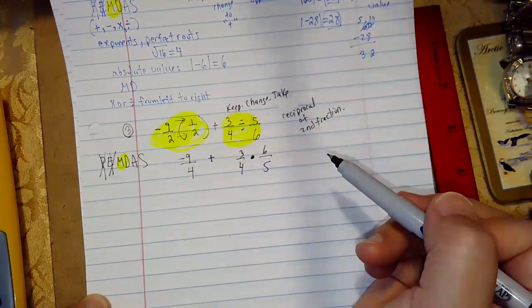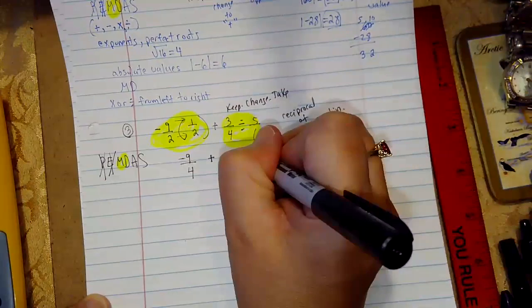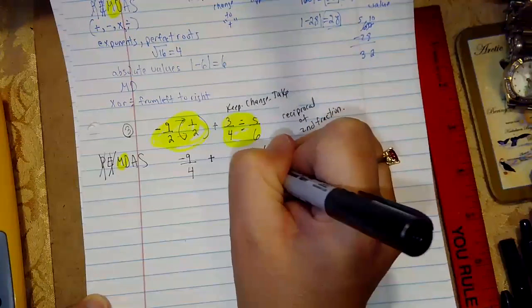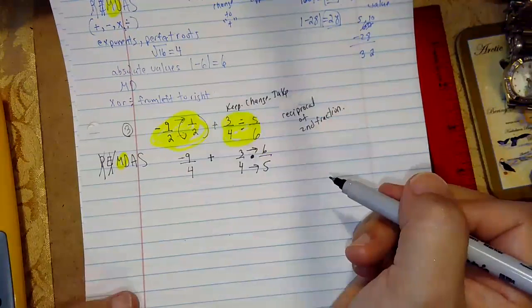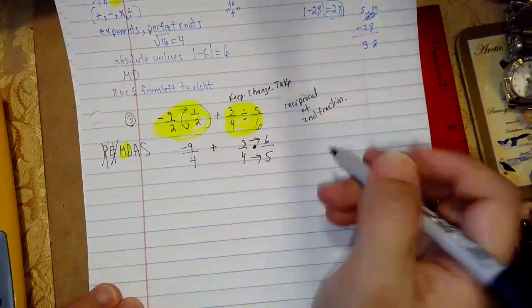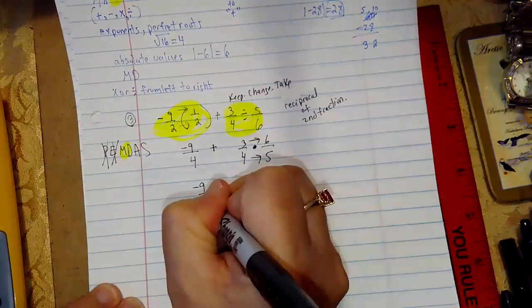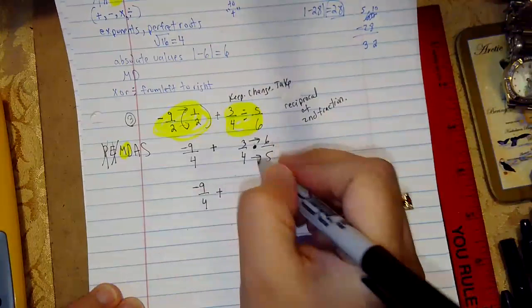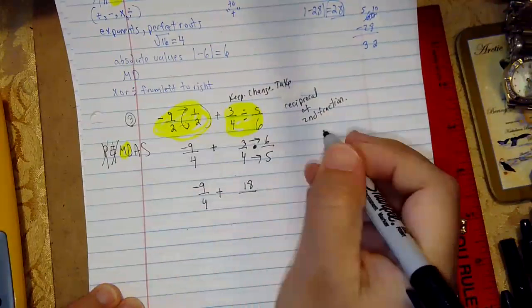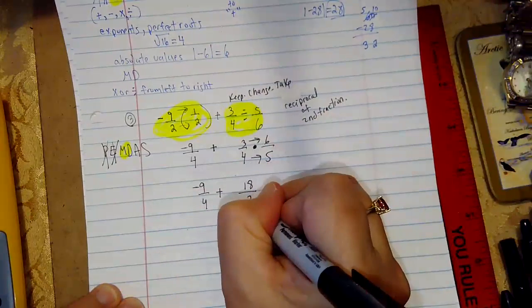And then again, the way you multiply fractions is we're going to just multiply straight across, and then we'll try to reduce that. So then I have -9/4 plus, this is 18, because 6 times 3 is 18, and 4 times 5 is 20.